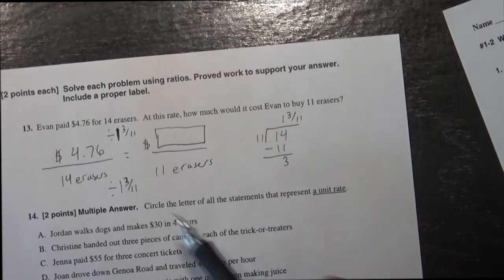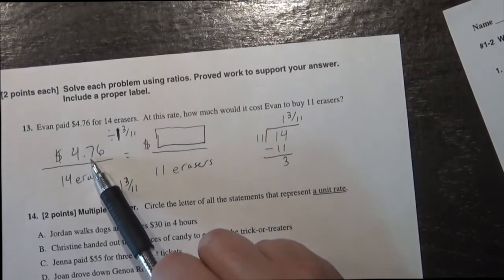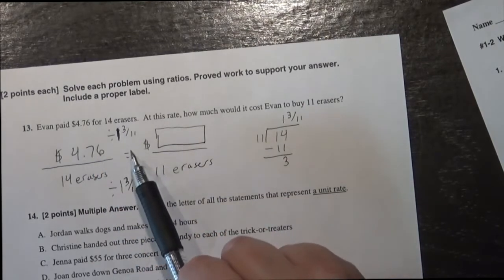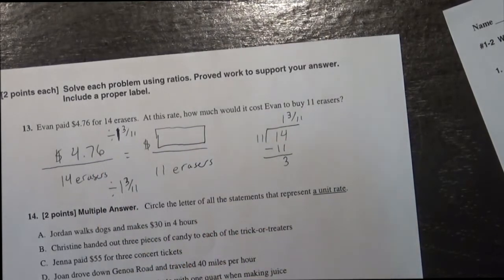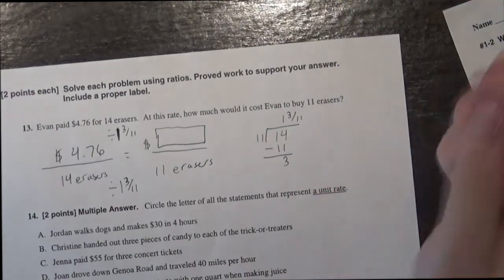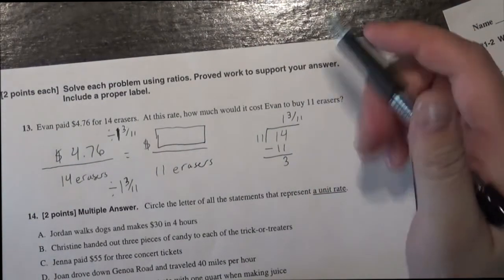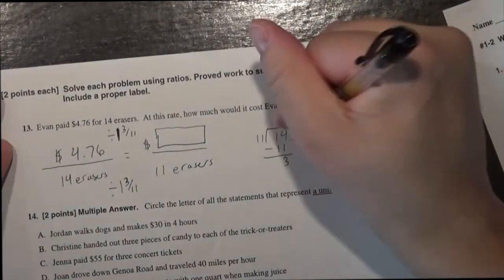And the only problem with this is I have 0.76, that's a decimal. I have 3/11ths, that's a fraction. They don't really play well. I want to convert them so that they're on the same playing field. So really, I guess I probably should have, once again, gone with a decimal here.